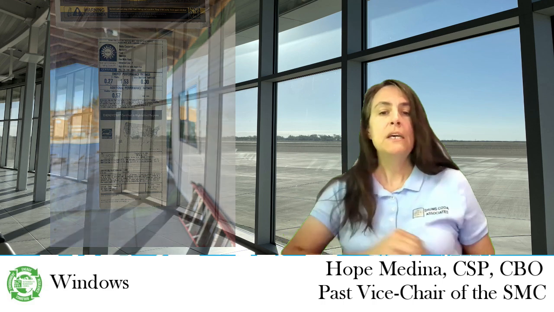Another thing to keep in mind is we need to pay attention to how much the windows leak air. The Energy Code has provisions to ensure the windows being installed will not likely leak the air as they used to in the past.